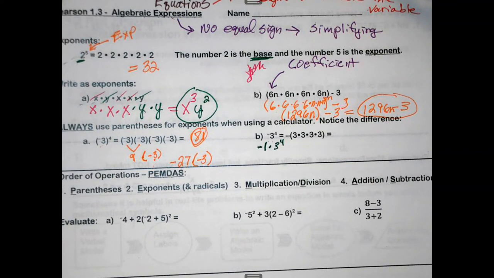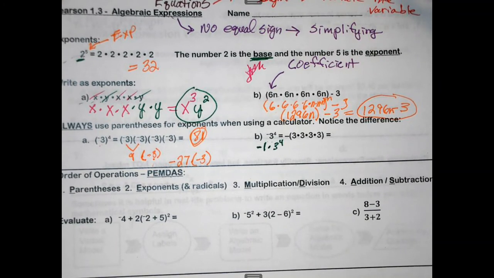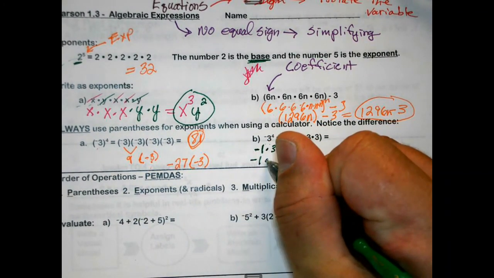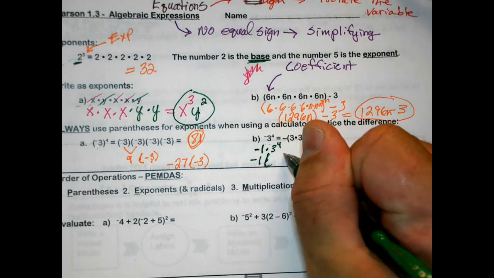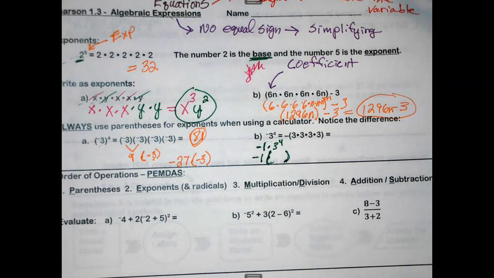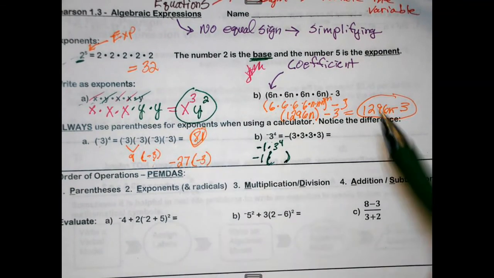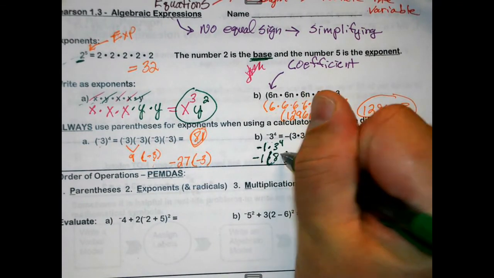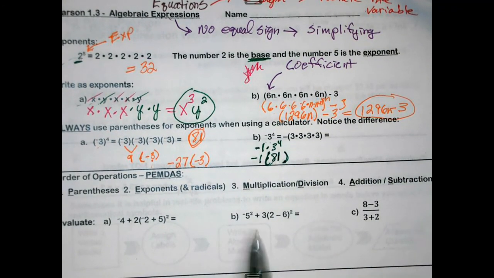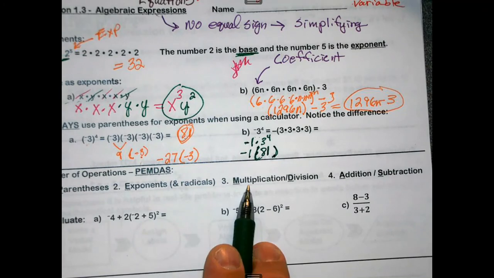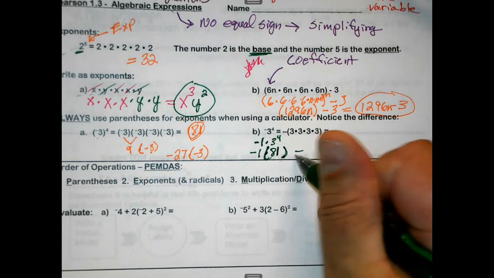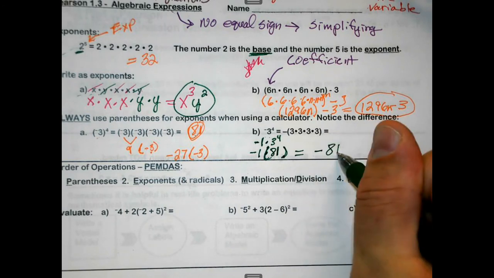Exponents, right? Exponents first. Okay, so I have negative 1 times, you could use parentheses, 3 to the fourth. Well, let's see. 3 times 3 is 9. Oh, wait, I did that over here. 81. Now, PEMDAS tells me to do, I did the exponents, then I do multiplication and division. So negative 1 times 81 is negative 81.